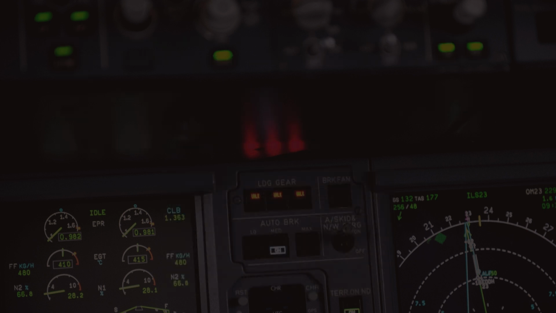Let's take a look at Airbus's guidance to further consolidate our understanding of the cost index.